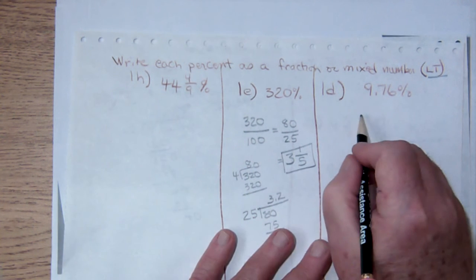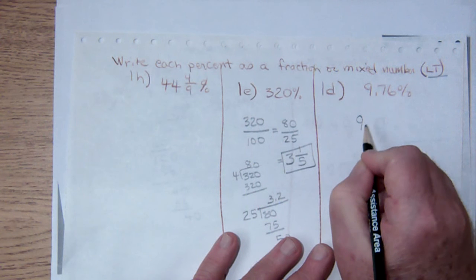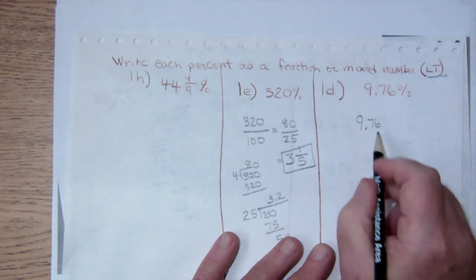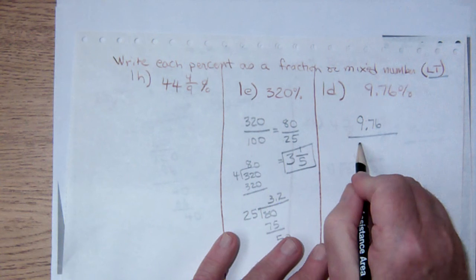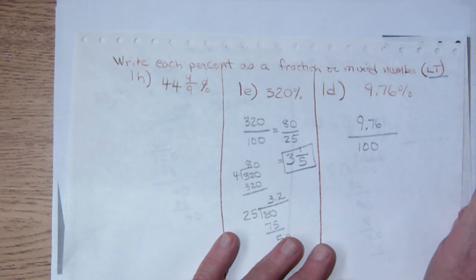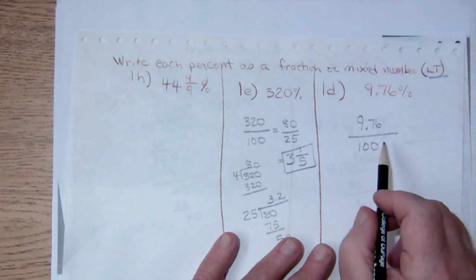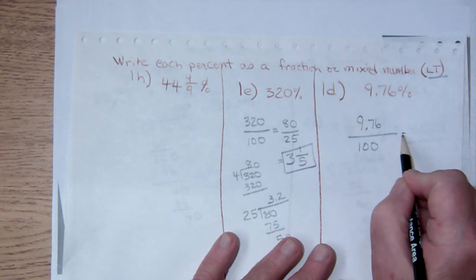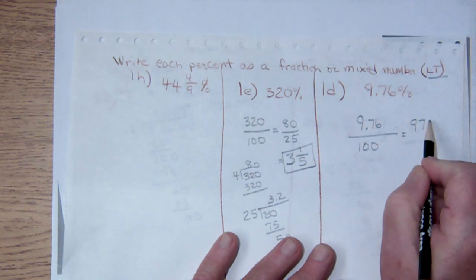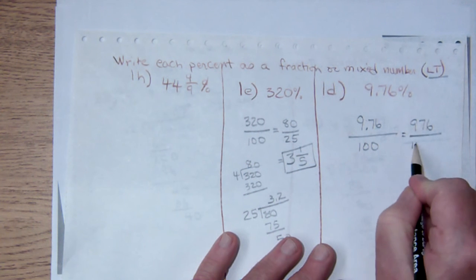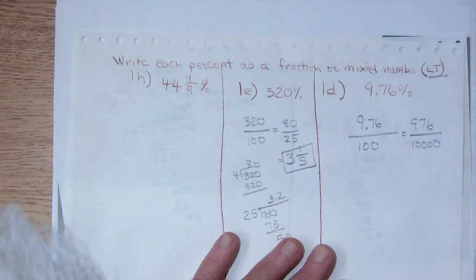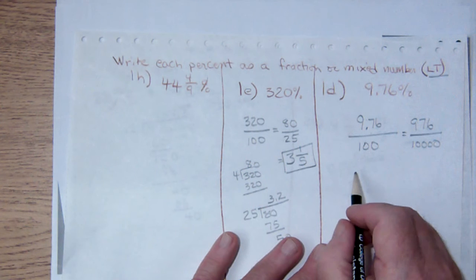Here we have 9.76 without the percent, and we're dividing this by 100. Okay, and now I'm going to multiply top and bottom by 100 to move the decimal point. So this is the same thing as 976 over 10000. And now I'm going to take 16 into both of these numbers and see what happens.